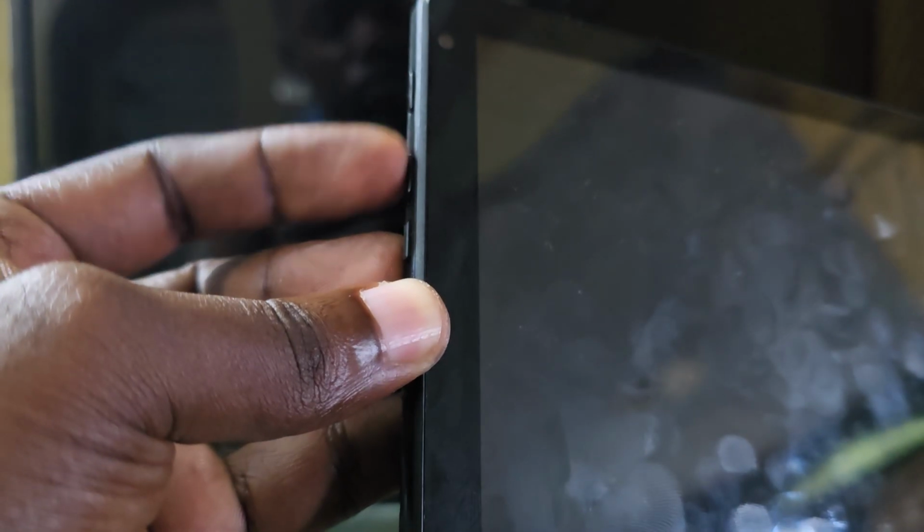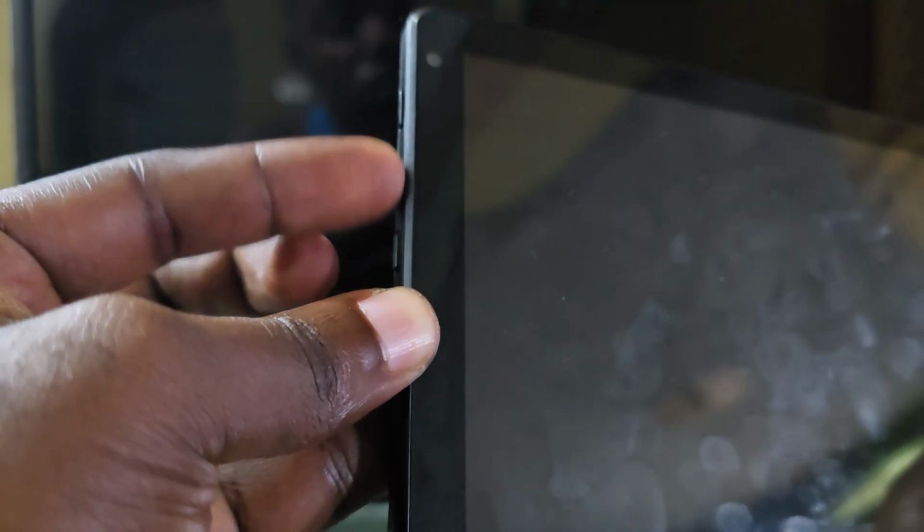So first, we're trying the simpler methods first. You're gonna locate, this is volume up, this is volume down, this is power. You're gonna hold volume down and power, and press both. So volume down and power, and the device is going to restart. Wait until you see it restart. Try it again for about 10 seconds, then let go. If it doesn't come out of the boot loop, you're gonna go into the more serious methods now.